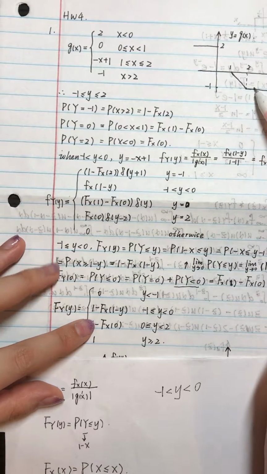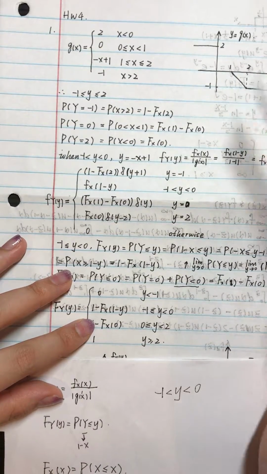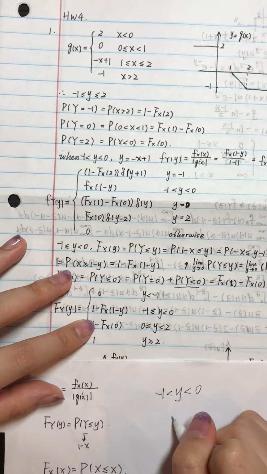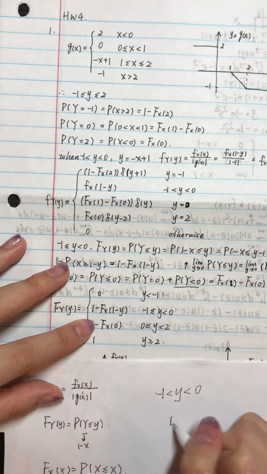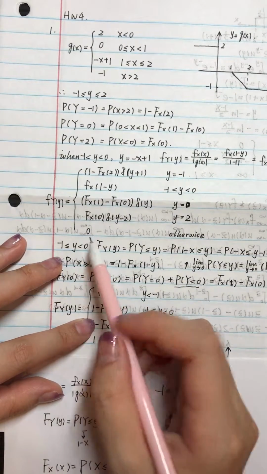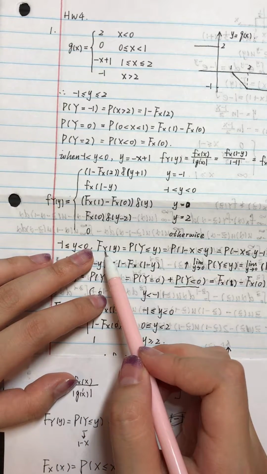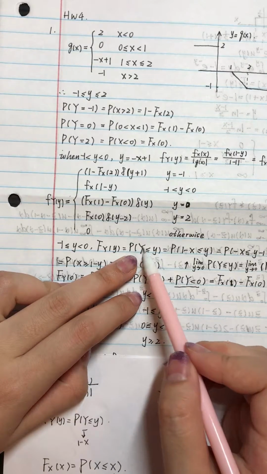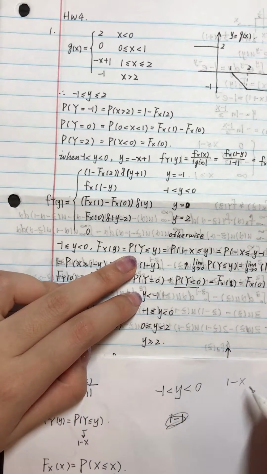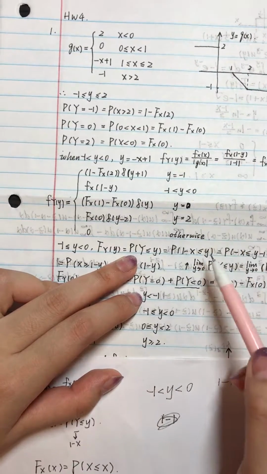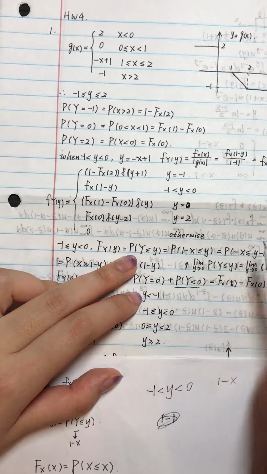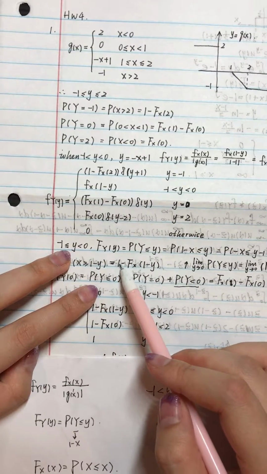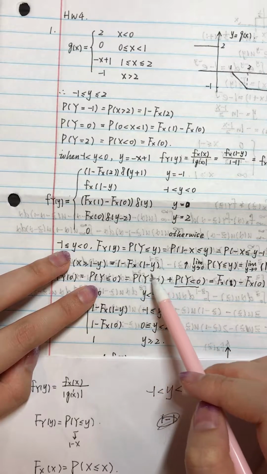And in this part, this part equals capital F_Y(y), and we substitute y with 1 minus x, and we will get the answer for this part, 1 minus F_X(1 minus y).